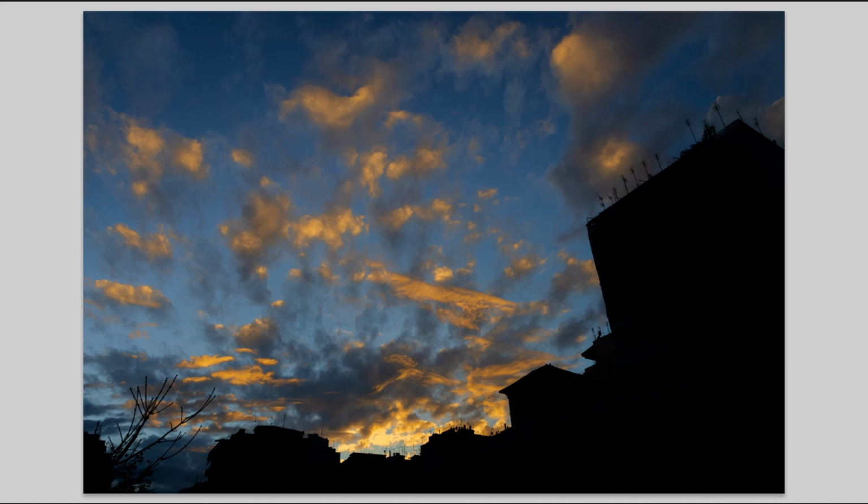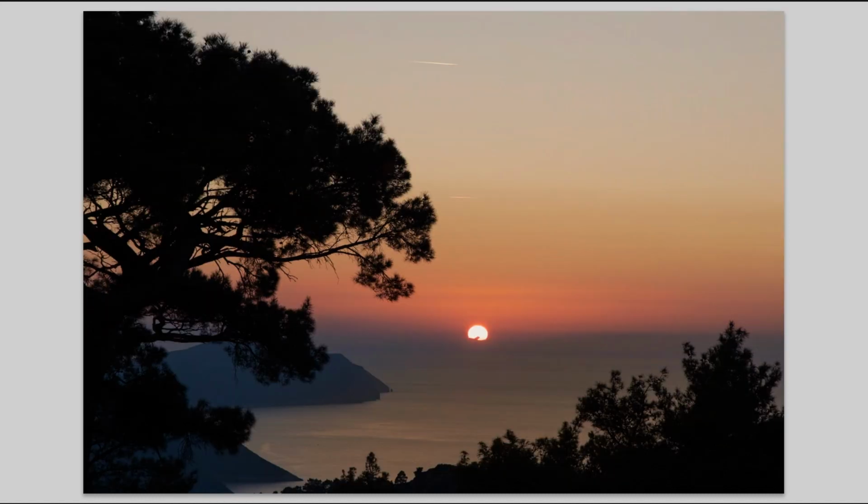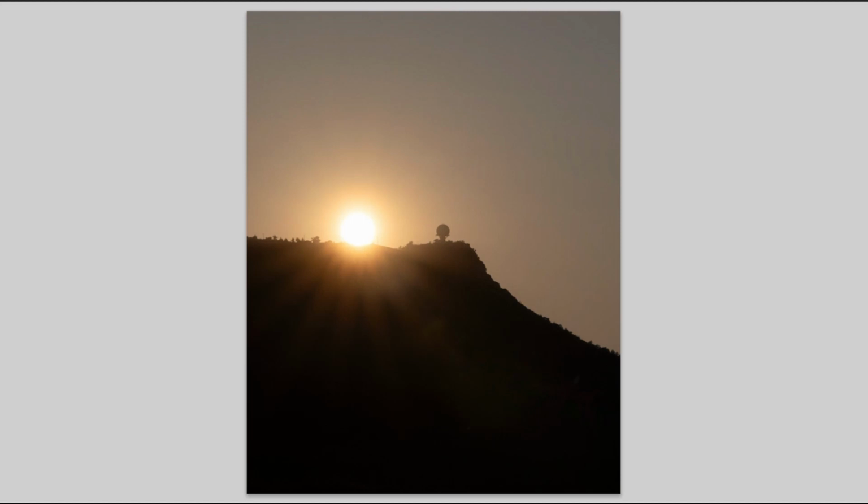This one has to do with some cloud formation in Thessaloniki, city clouds, city sky. We go to a very nice view of sunsets here in Rhodes from the eastern part of the island, and this is a sunrise from the island.